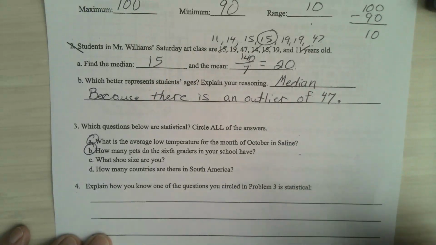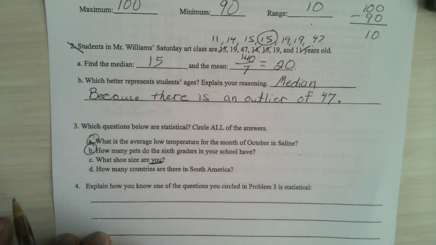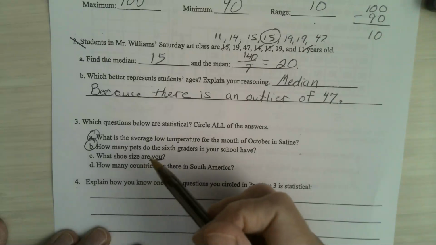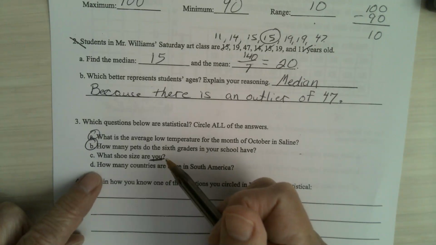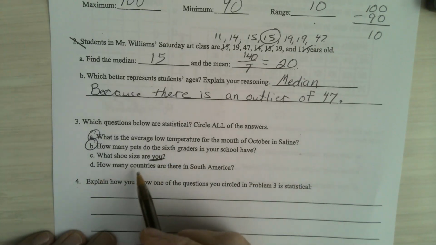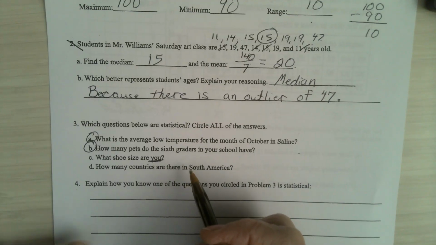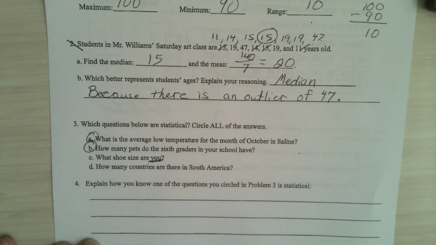What shoe size are you? You are a specific person. You have one shoe size. Now, I know you'll say, in sandals I wear this size, in Nikes I wear this, in Adidas I wear that, but they want a specific size for you, so we're not going to consider that a statistical question. Personally, I think that was a bad question. How many countries are in South America? It's an exact number. I don't know what it is, but don't circle it because it's not a statistical question.